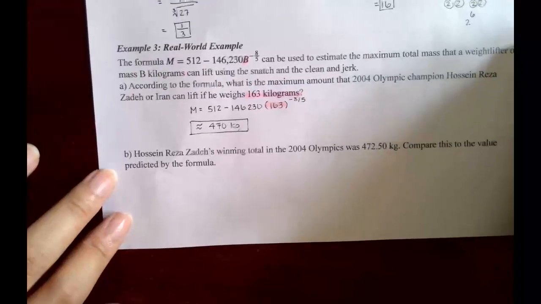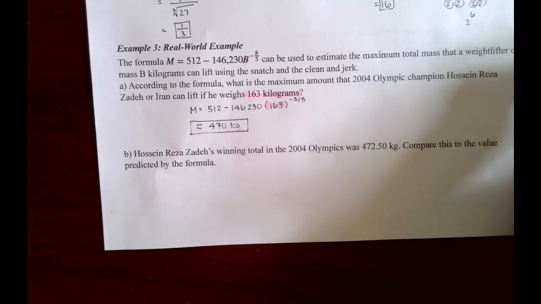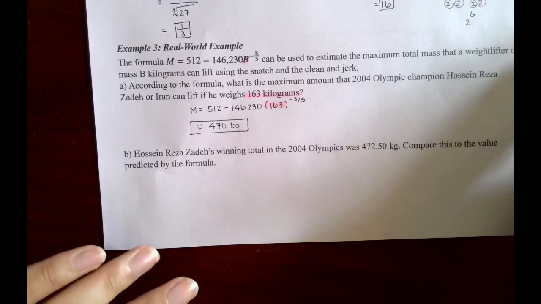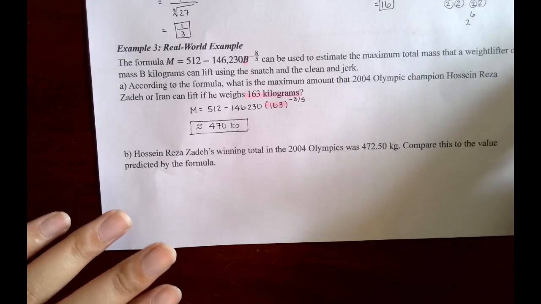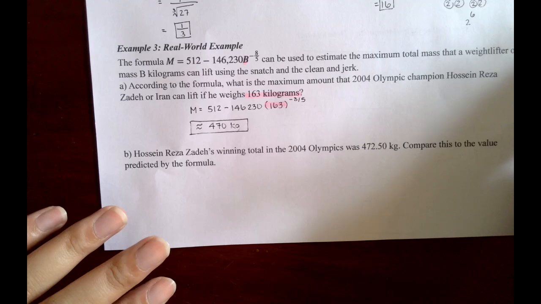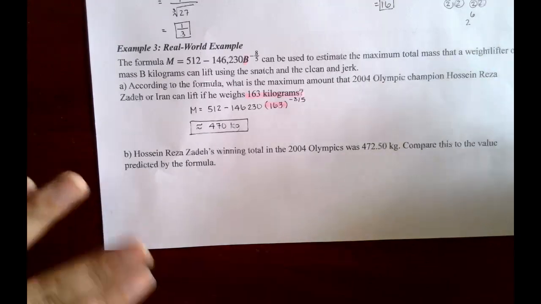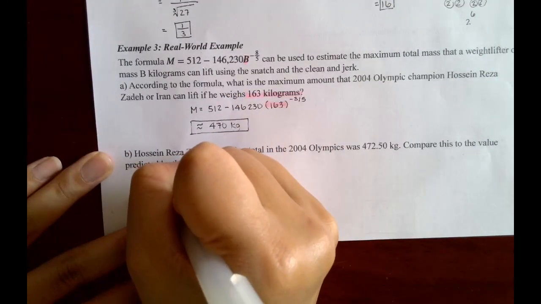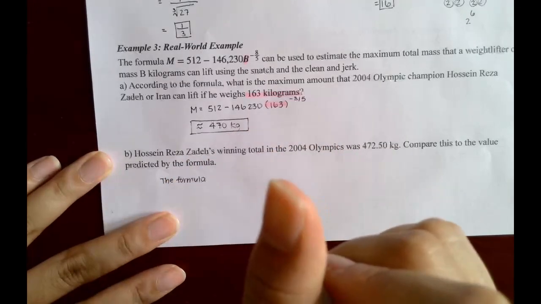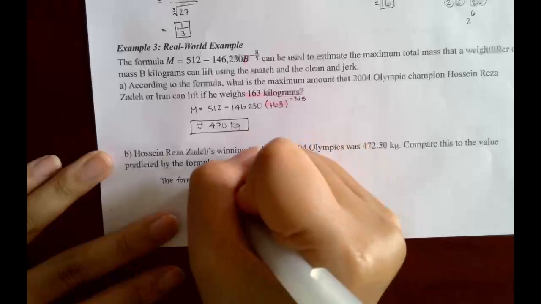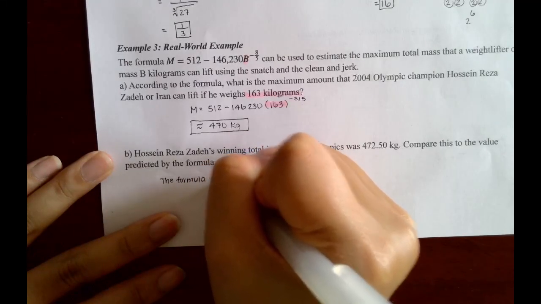So then here it says that his winning total was actually a little more than that, 472.50. So compare this to the value predicted by the formula. What it is saying then is the formula prediction is close to the actual.